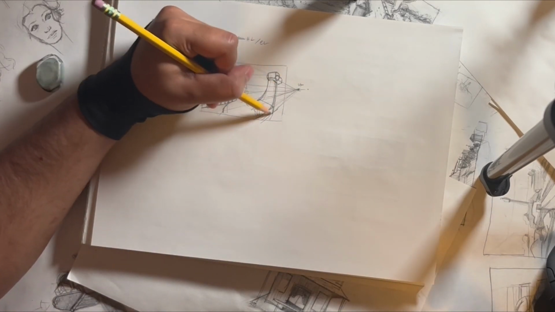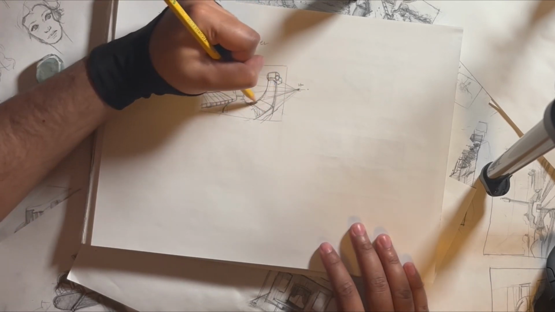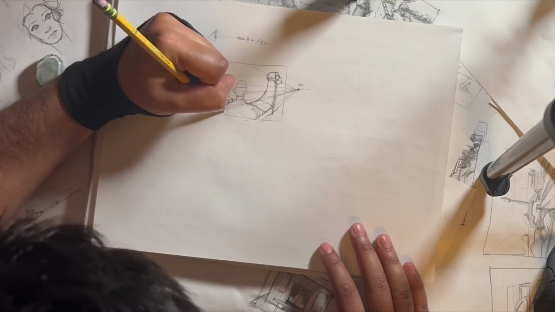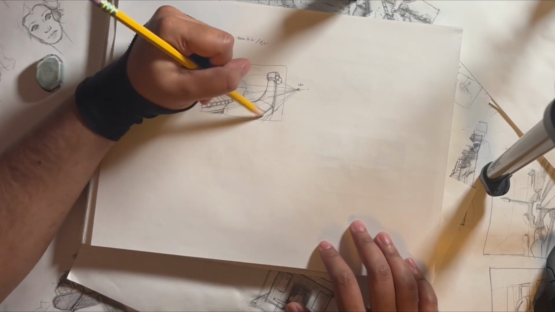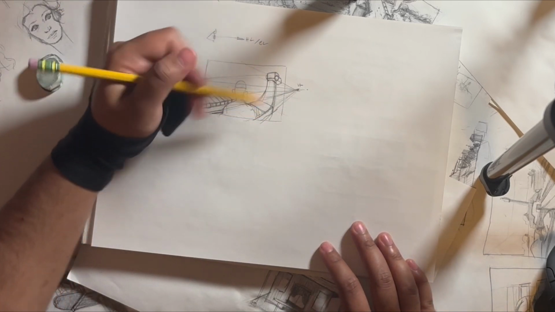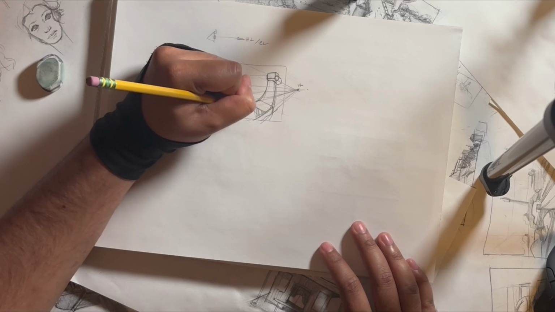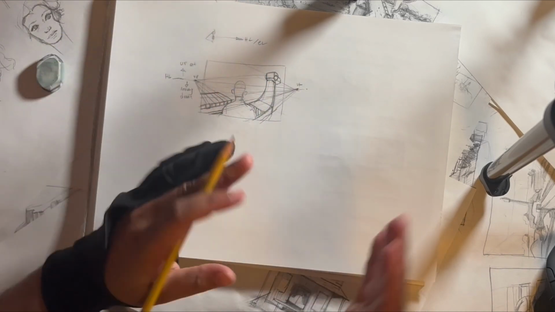There we go. I'm just going to continue that out just to indicate that this keeps going. And because it's in perspective, vertical lines just go straight up and down, unless it's something like the boat head where it curves around a little.